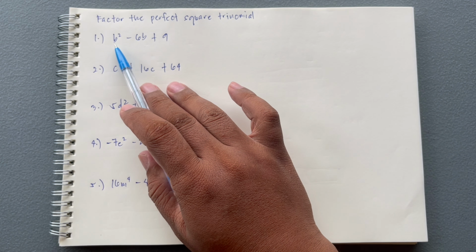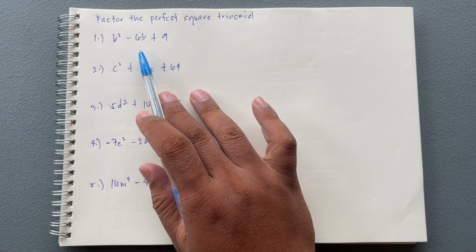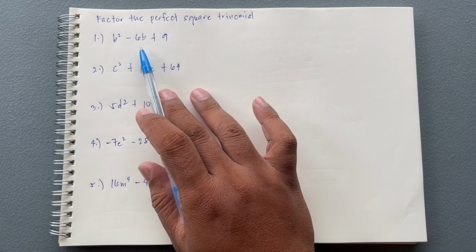Since the square root of b squared is b and the square root of 9 is 3, 3 times b is 3b, times 2, since twice, is 6b. So it means number 1 is an example of a perfect square trinomial.